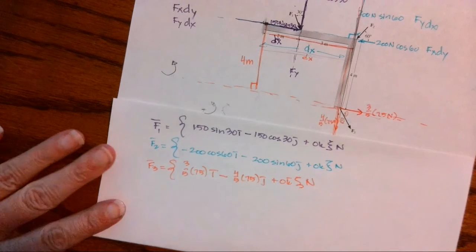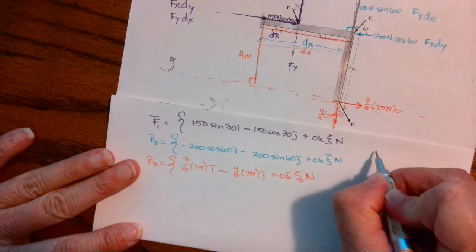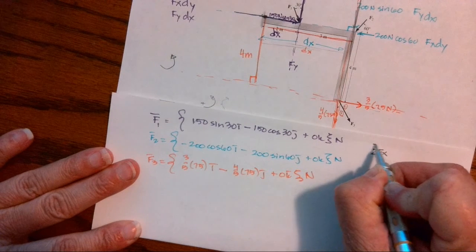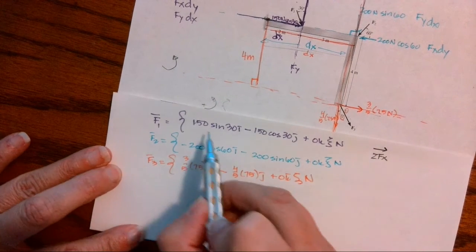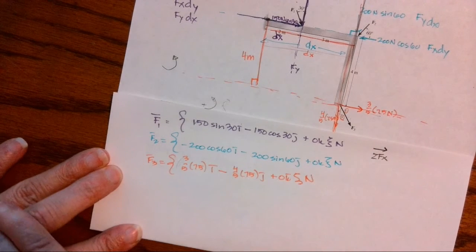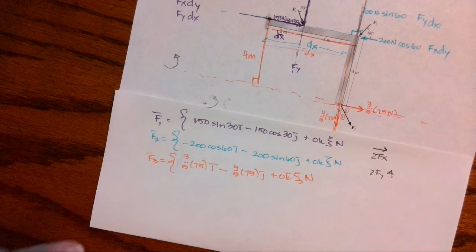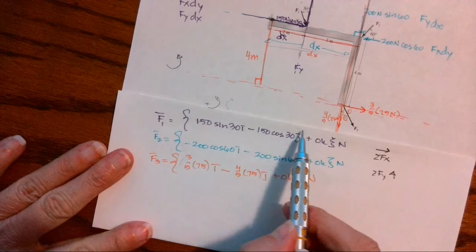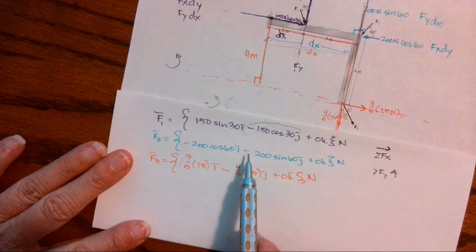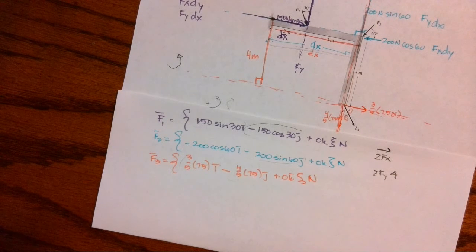If I wanted to sum forces, which we did earlier last week, I could now sum my forces in the x direction. I could show to the right as positive, and say 150 sine 30 minus 200 cosine 60 plus 3/5 times 75. I could also sum my forces in y, super easy now that I have them in Cartesian vector, up as positive: negative 150 cosine 30 minus 200 sine 60 minus 4/5 times 75. If I added those up, I would end up with a resultant vector in the y direction. But this time I want to do the moments.